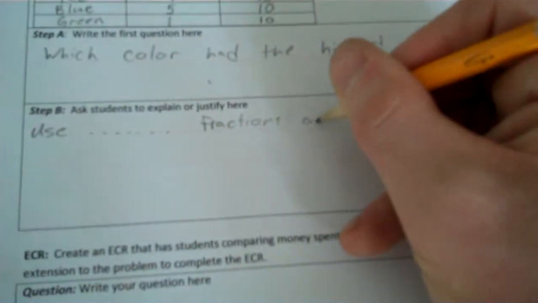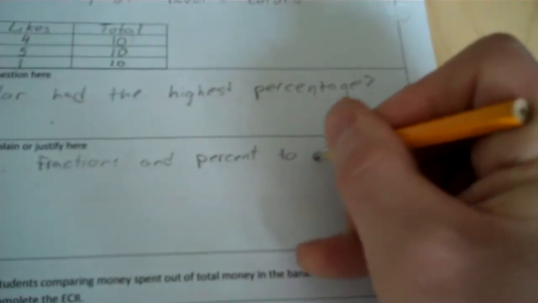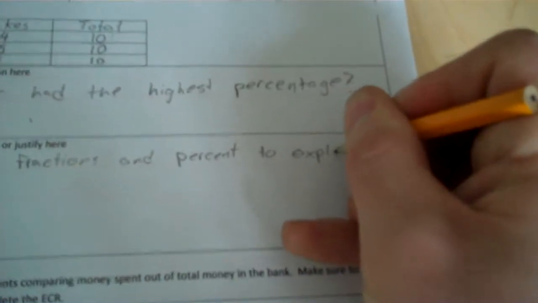That's what my dots mean. Use what you know about fractions and percents. And maybe I want them to explain. Use what you know about fractions and percents to explain. And that's all you got to do. You have to write both of them. Make sure you are writing both of them.